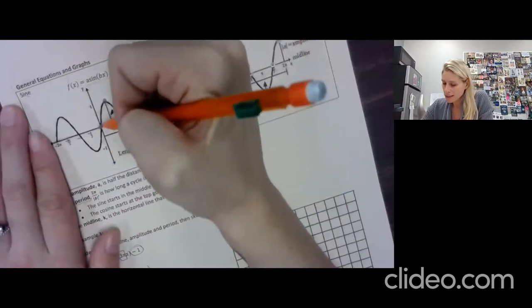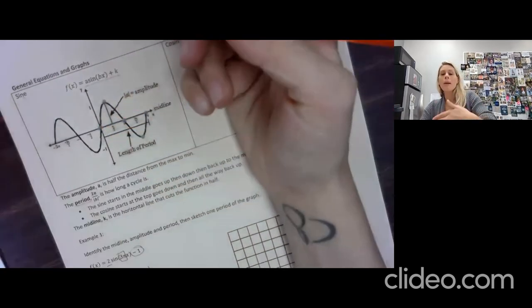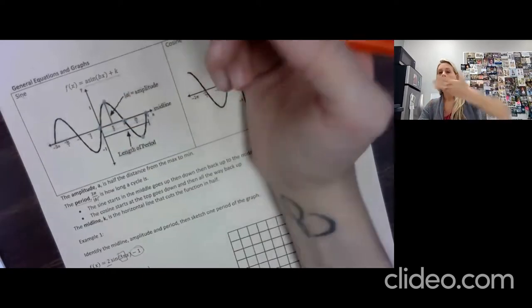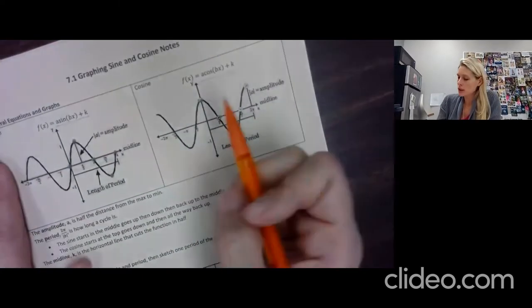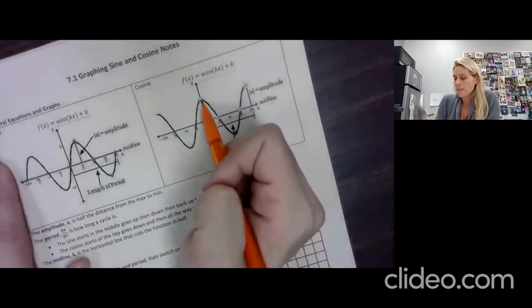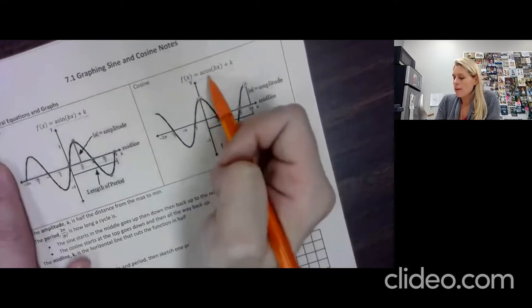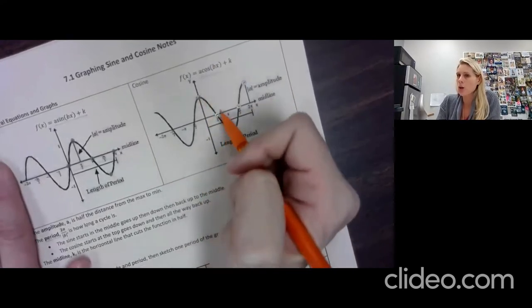If our function is negative, it starts going down. So remember, a negative of a function flips it. Our cosine will start up at our max and go down. Now, if it was a negative function, it would start down and go up.